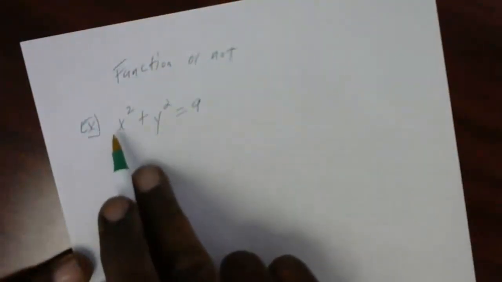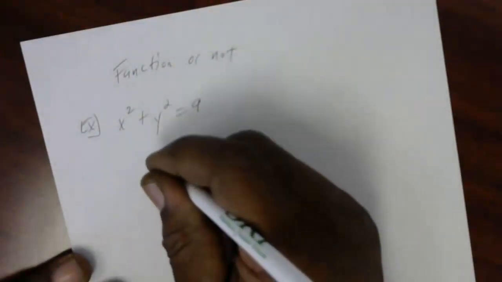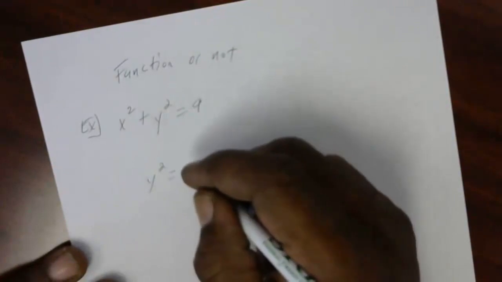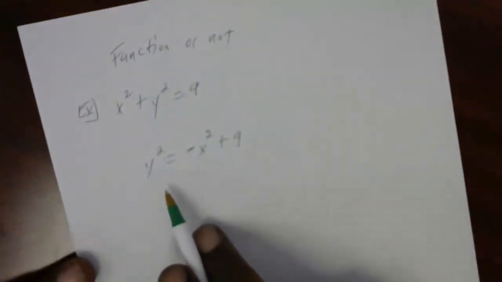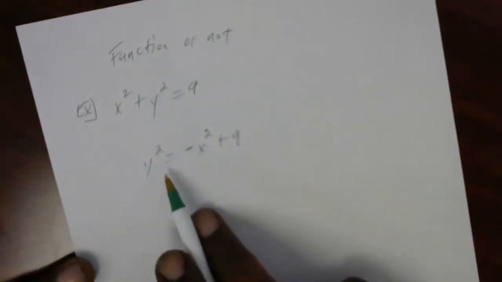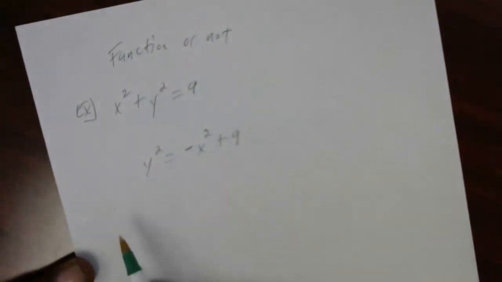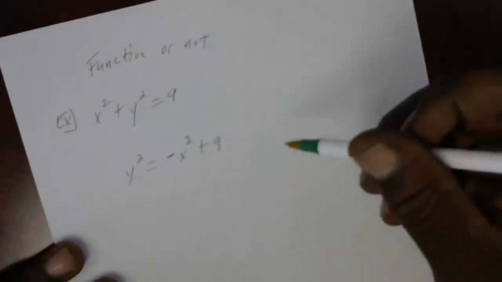All right, so I'm going to solve it for y. The first thing I'm going to do is subtract x squared from both sides. I want to solve for y, not for y squared, so I'm going to take the square roots of both sides.